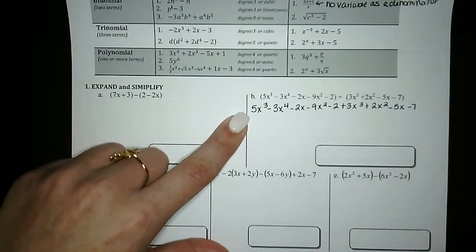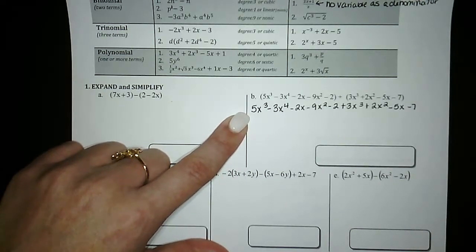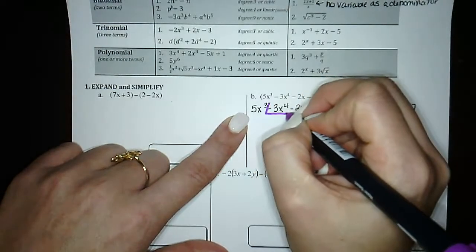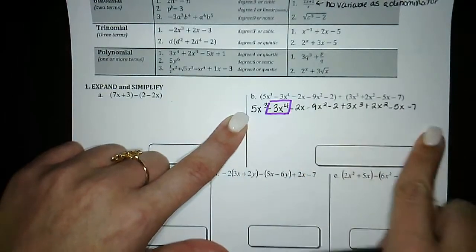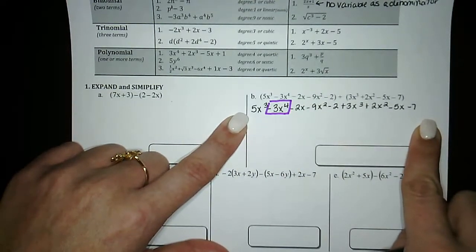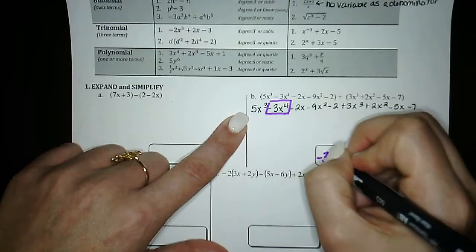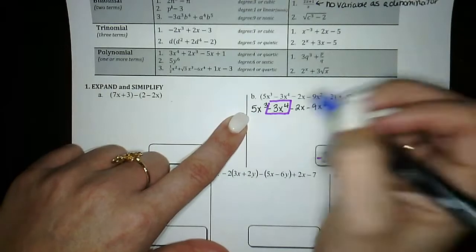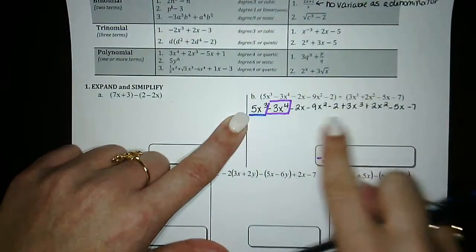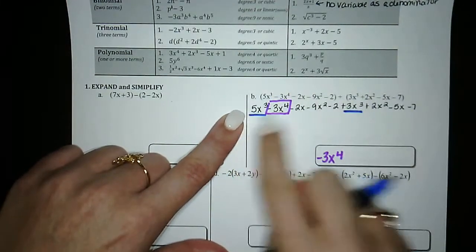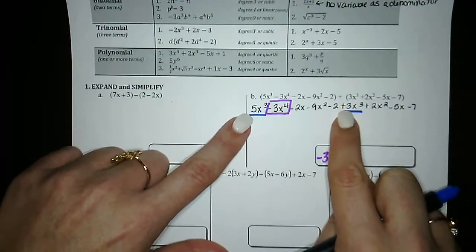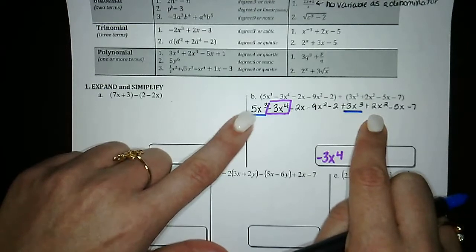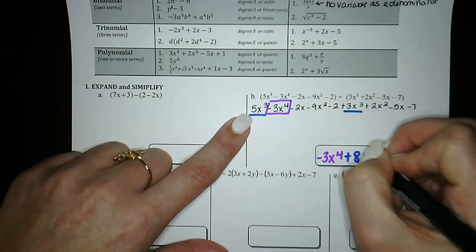So, if we're going to write it in standard form, we always start with the highest exponent. So in this case, it's the exponent of 4. So this one right here. We look, does anything else have an exponent of 4? No, so it's negative 3x to the 4th. Then we go on to cubed. So we have 5x cubed. I have another one right here. 5 plus 3, remember you're only adding the coefficients. You're not doing anything else with the variable and exponent. So 5 plus 3 is 8. So 8x cubed.